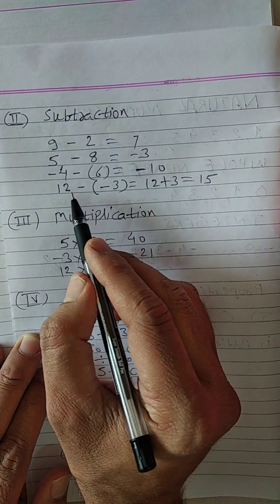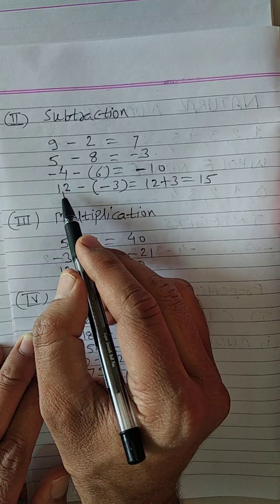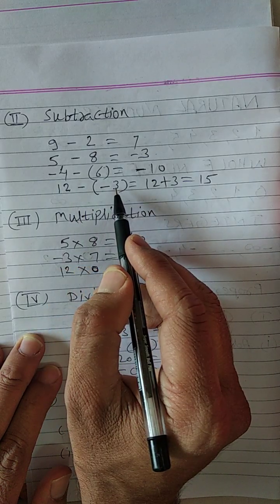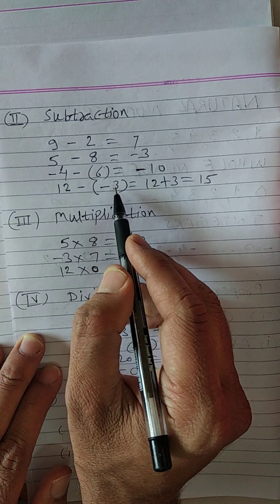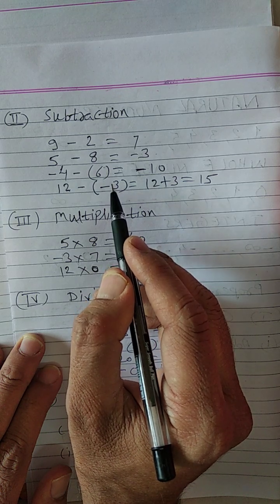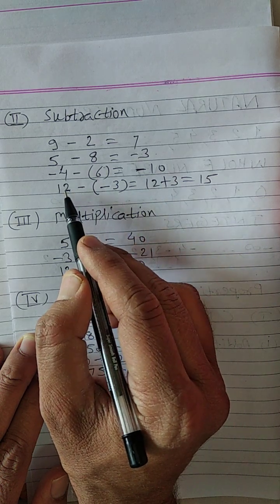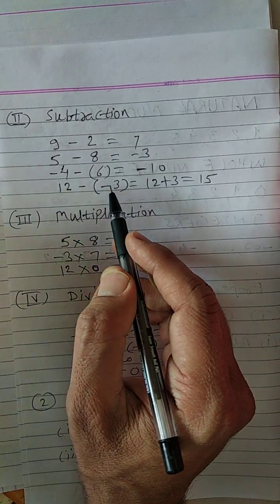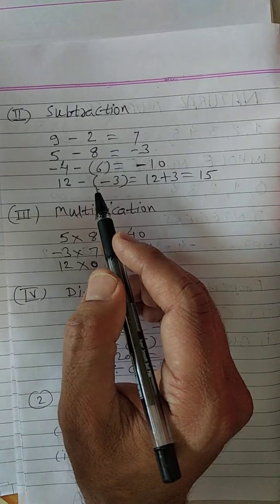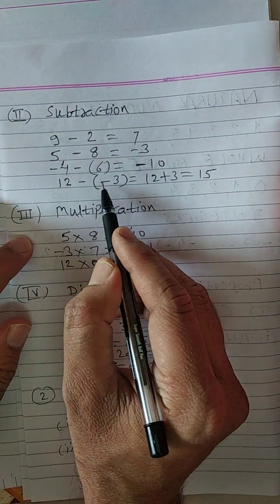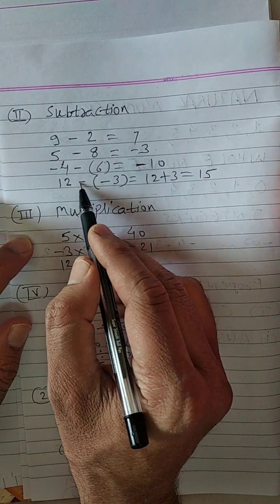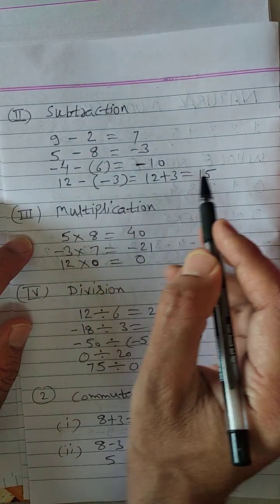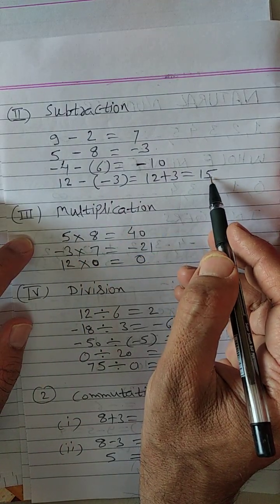Another example, one integer is 12 and the second integer is negative 3. I am subtracting negative 3 from positive 12. So I will write it as 12 minus minus 3. When I open this bracket, minus into minus is plus. So it will become 12 plus 3, which is positive 15. Is it an integer? Yes.